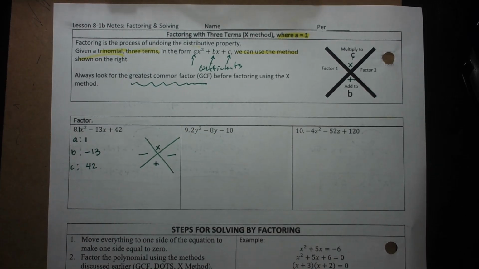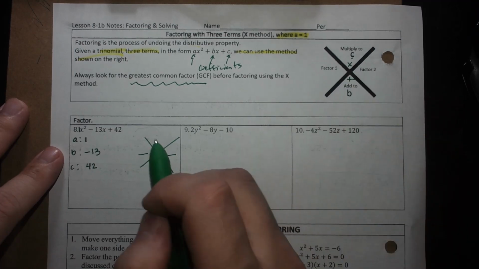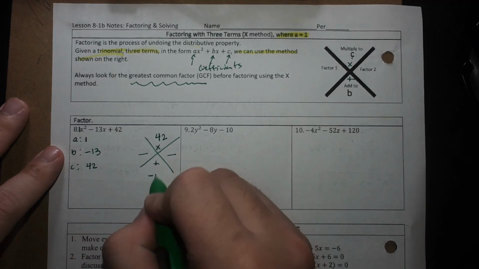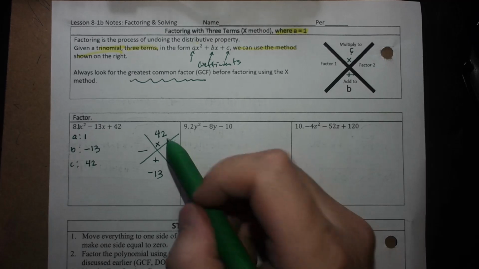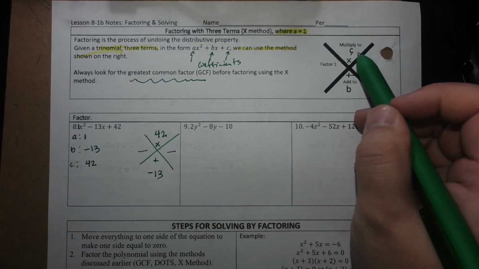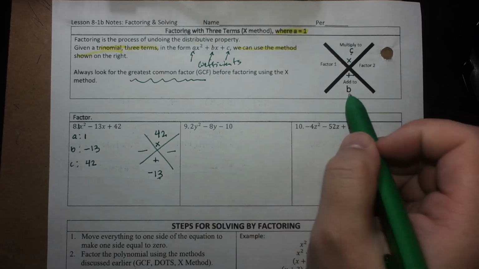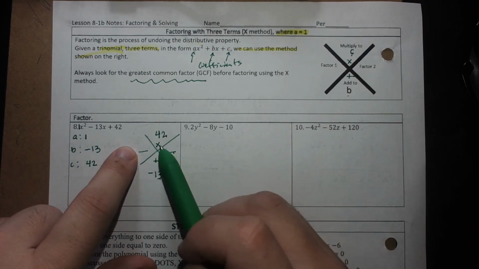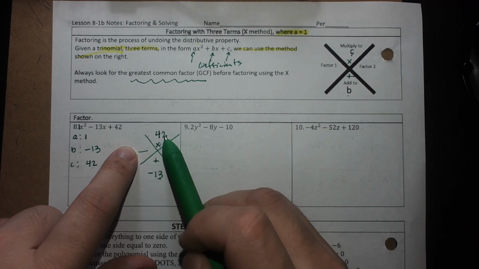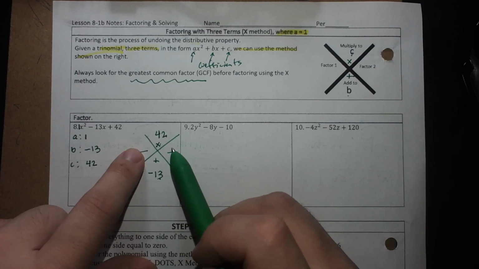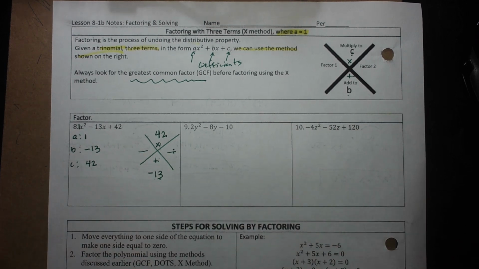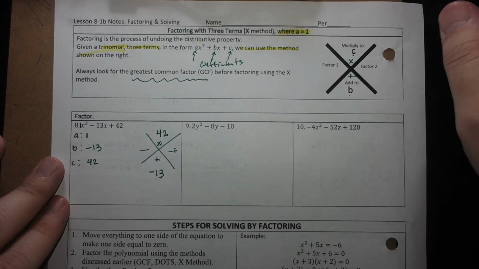Don't worry. What I want to do is our C value is going to go up top. That's going to be 42. And our B value is negative 13. So 42 is our C value, and our B value is negative 13. So you're going to think of two numbers that multiply together to give you 42, and at the same time, these two numbers must add up to negative 13. Hopefully that clears up what I'm trying to say.